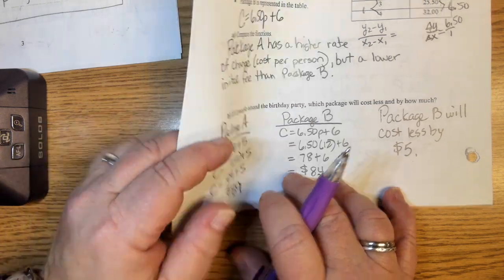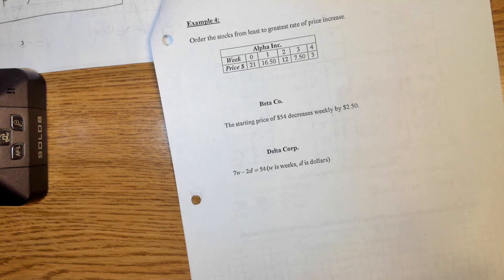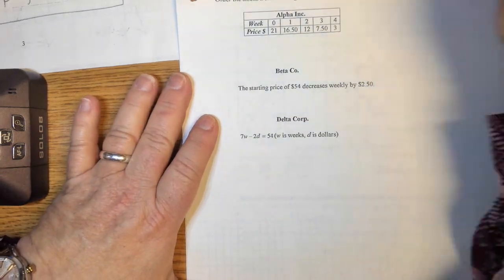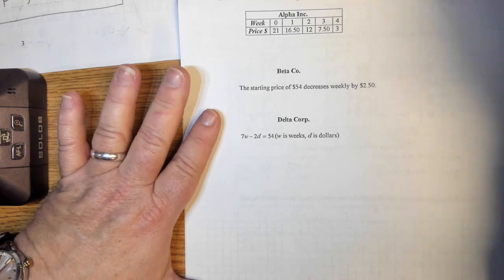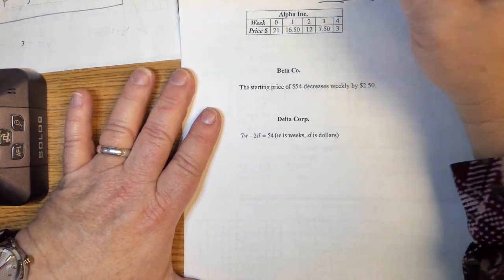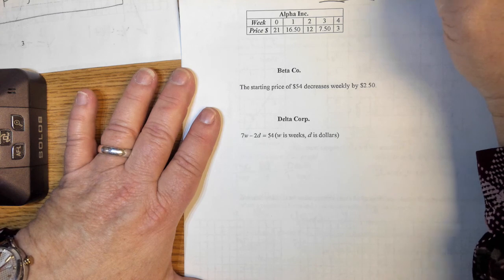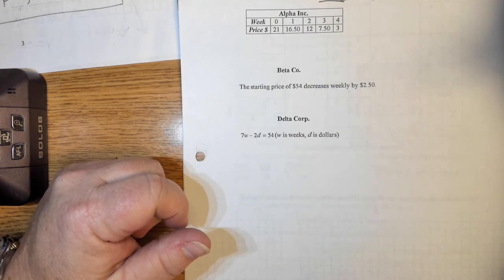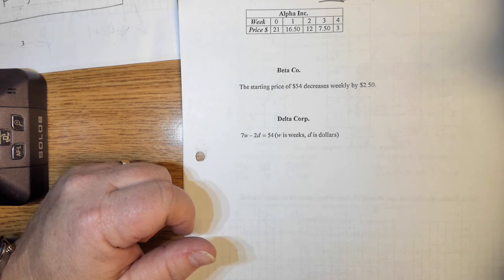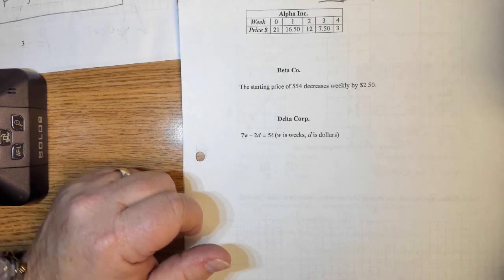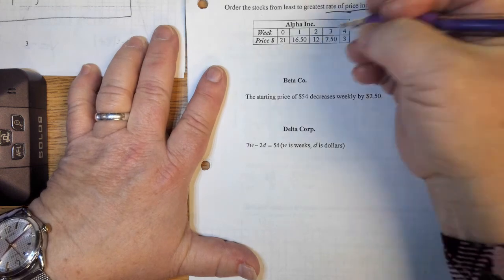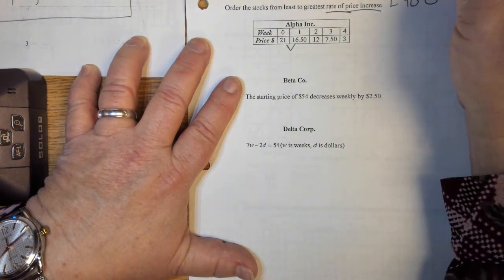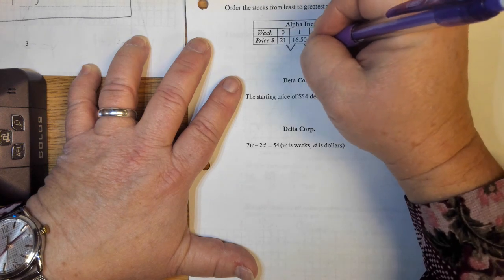Okay. Last example. Example 4. Order the stocks from least to greatest rate of price increase. So least to greatest price increase. Well, let's see. For 0 weeks, it cost us $21 in Alpha. For week 1. Week 2, what did we happen to here?